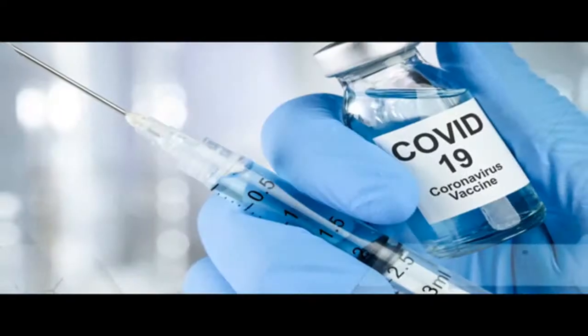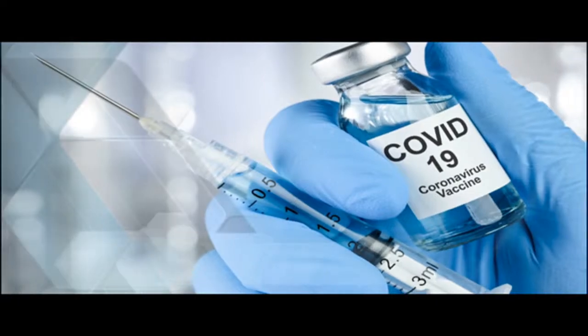This vaccine is safe and it has been certified safe and usable by NAFDAC.